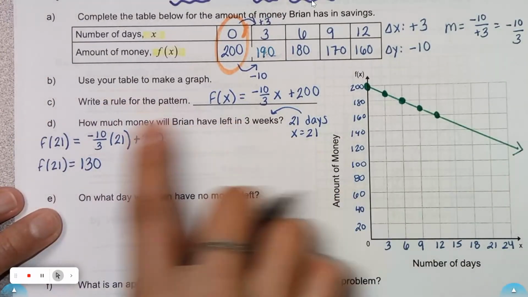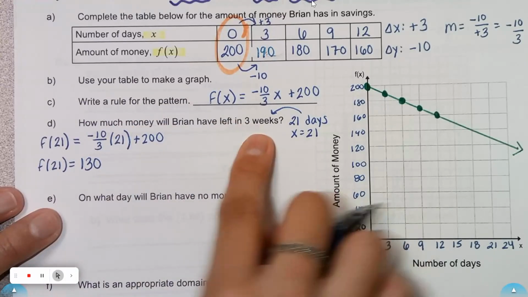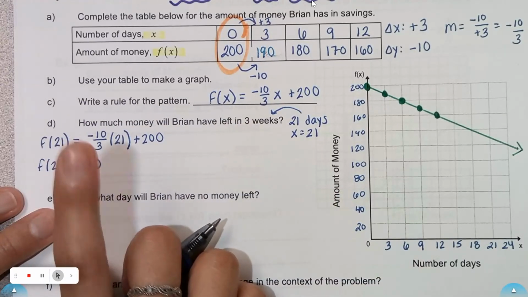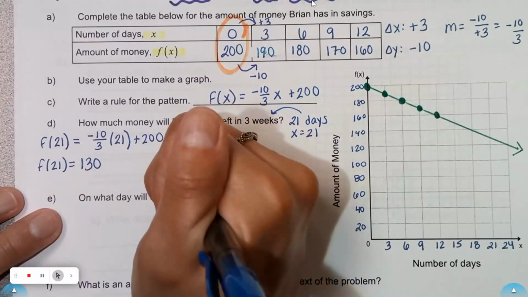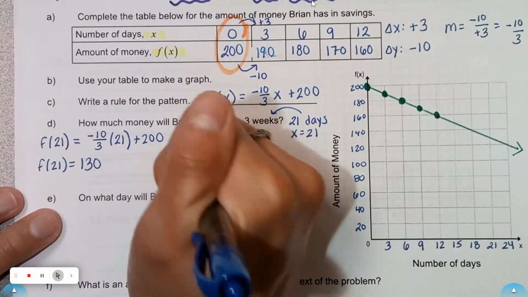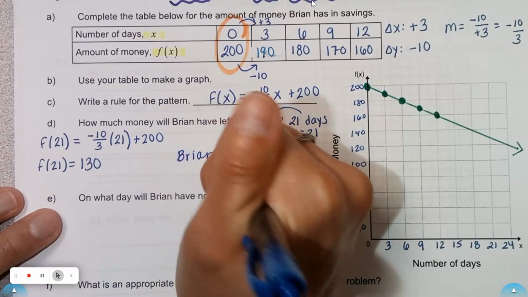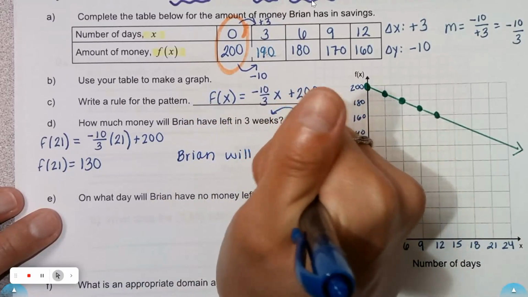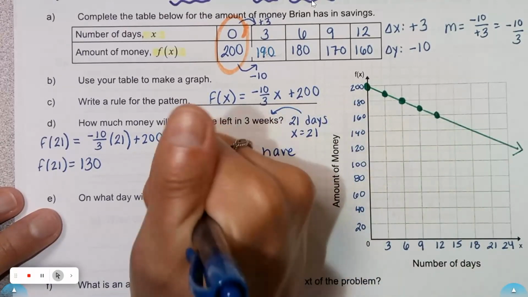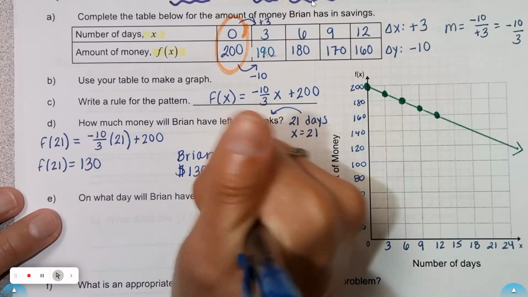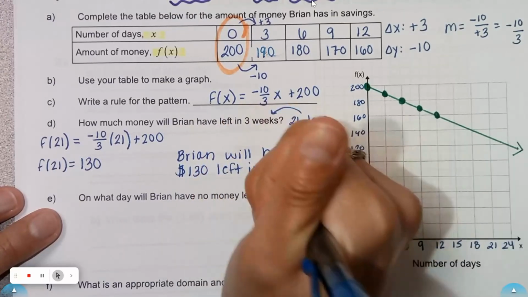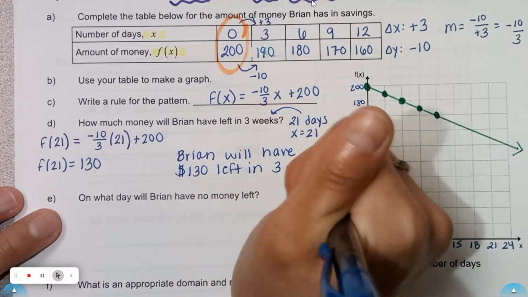So in 3 weeks or after 3 weeks, Brian is going to have $130 left. Okay, so let me write a sentence. So Brian will have $130 left in 3 weeks.